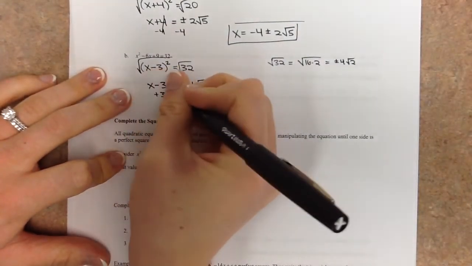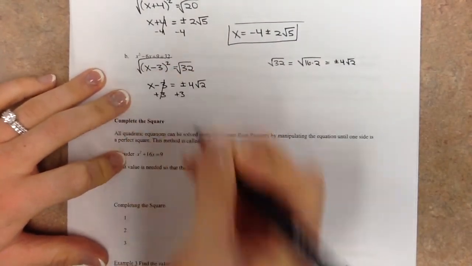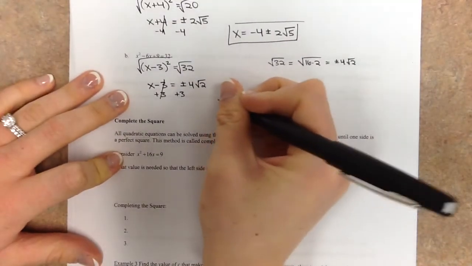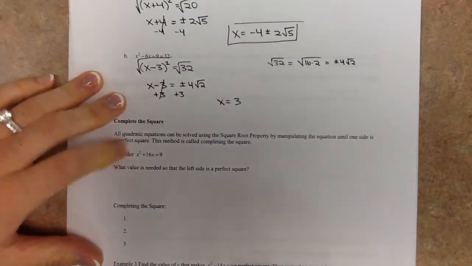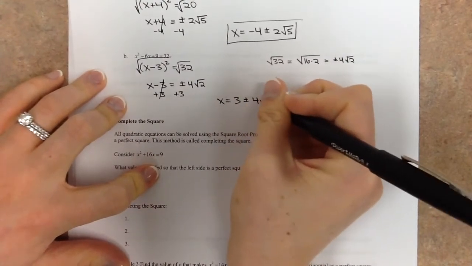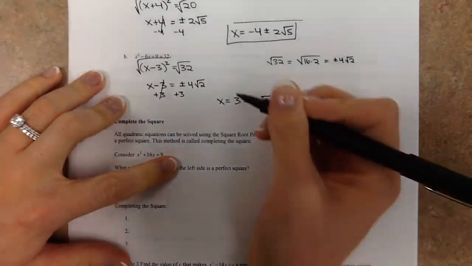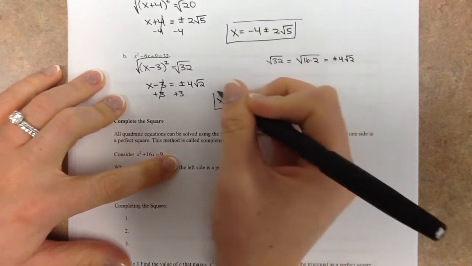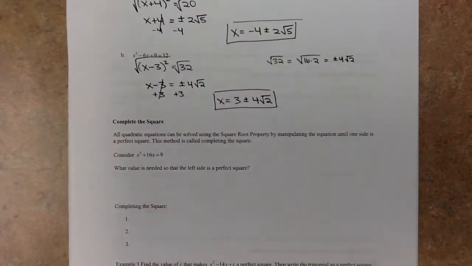Last step is I'm going to add the 3 to both sides. This one will cancel, and I'll get x equals the 3 that I put onto the right-hand side right here, and then plus or minus 4 times the square root of 2. Now the ones on the previous page, we simplified them down because they were just whole numbers. These ones are not, so we leave them just like that.